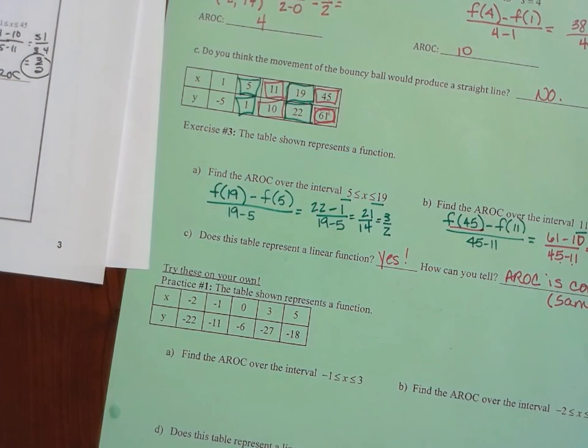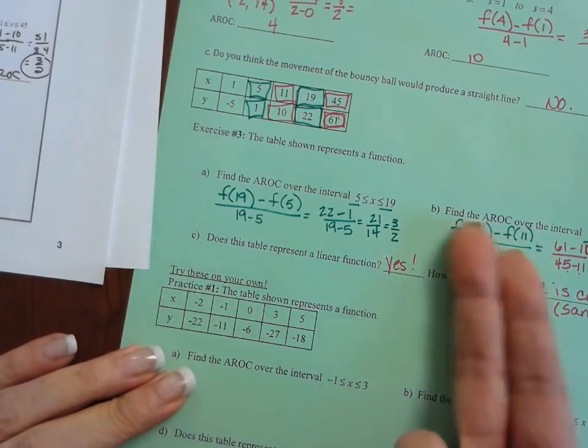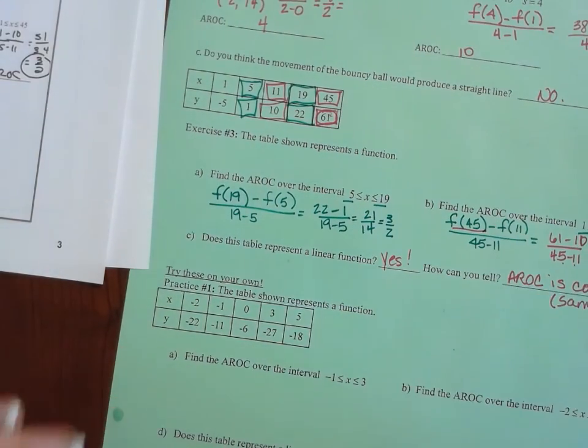No, as long as you flip them on both top and bottom. Okay? Great questions. Any more? Feeling okay about this?